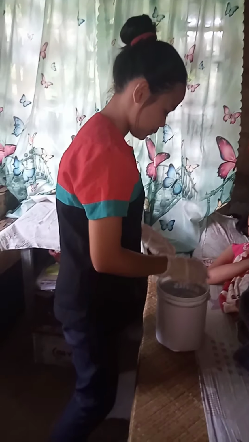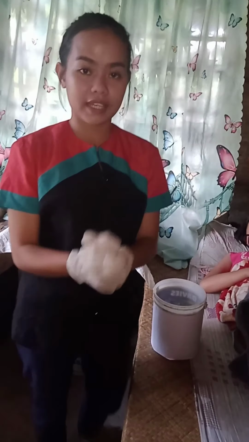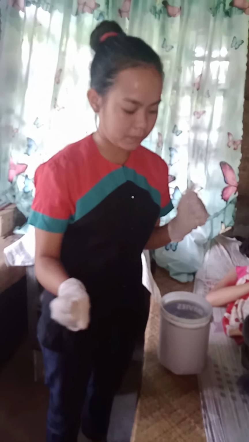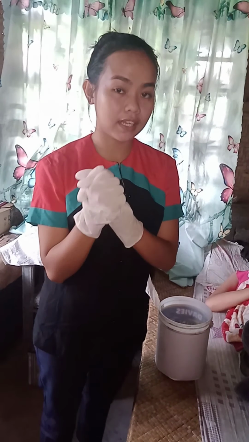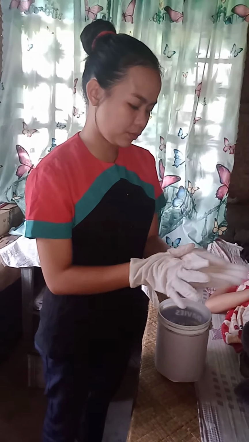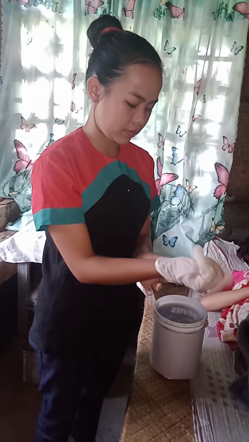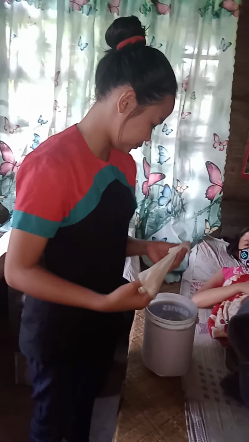Then it is the time to dispose of it in the waste receptacle. Then after that, dispose of these gloves into the waste receptacle.